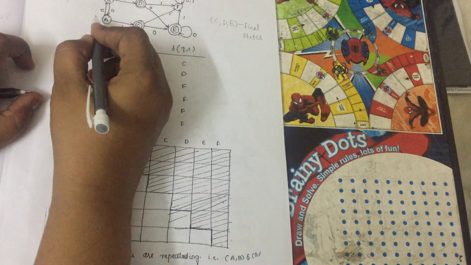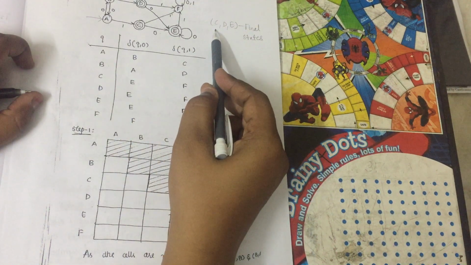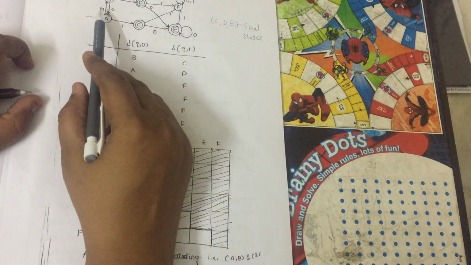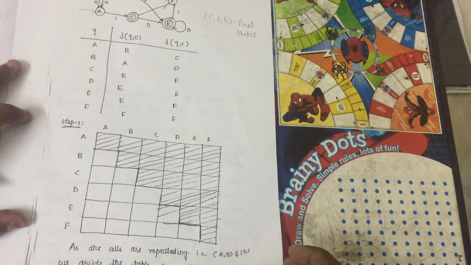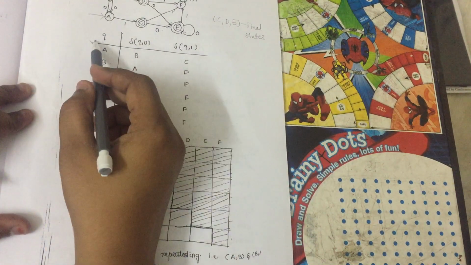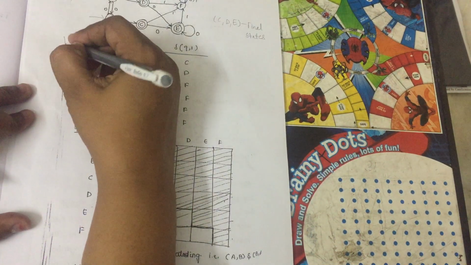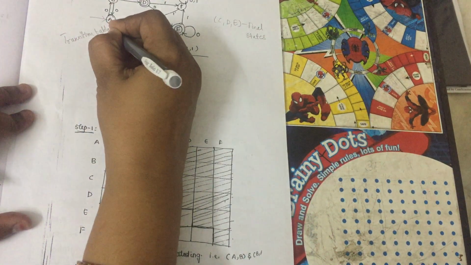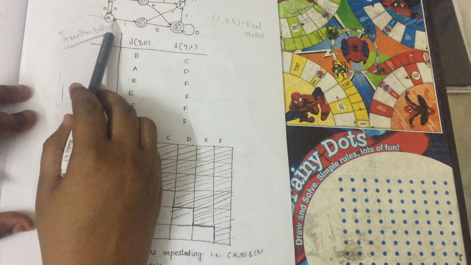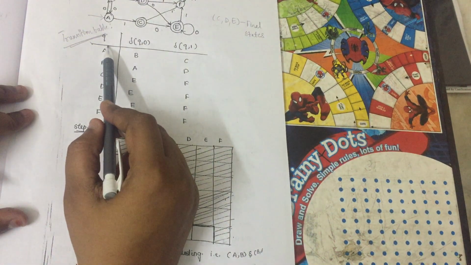If we observe in the diagram, A is the initial state, and C, D, E are the final states. So we need to consider the condition which we have seen in step 2 and mark the cells in the table. Before doing that, let us construct a transition table. This is the transition table which we need to construct by seeing the diagram. Construction of the transition table is very easy. So let us construct it.